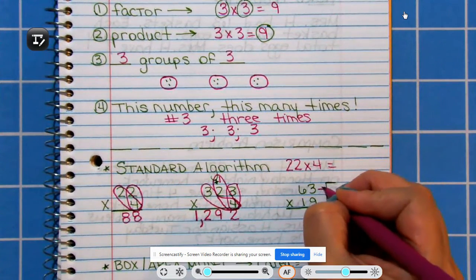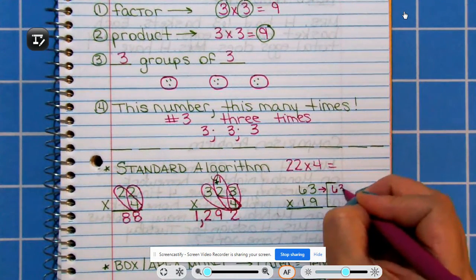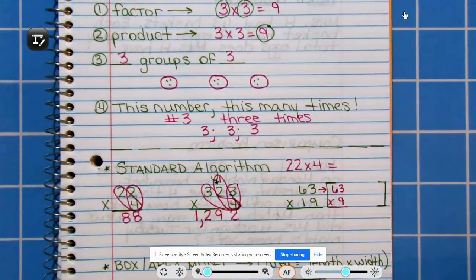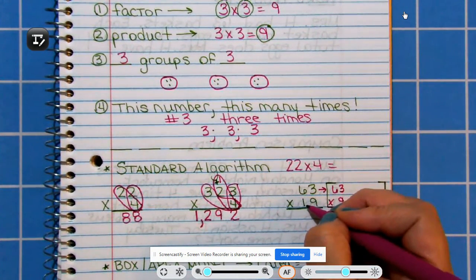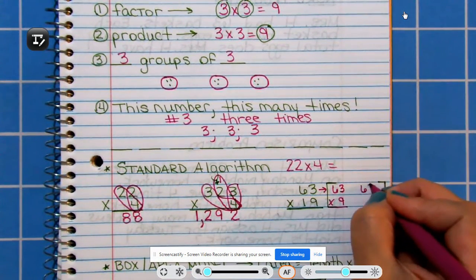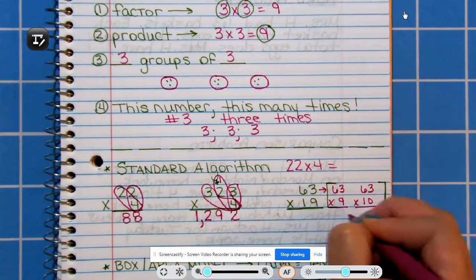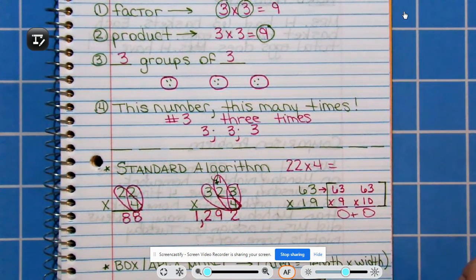So what that means is you could say 63 times 9 and solve that. And then 63 not times 1. It's the value of this one. It's in the tens place, so the value is 10. 63 times 10, and then you would add those two products together.